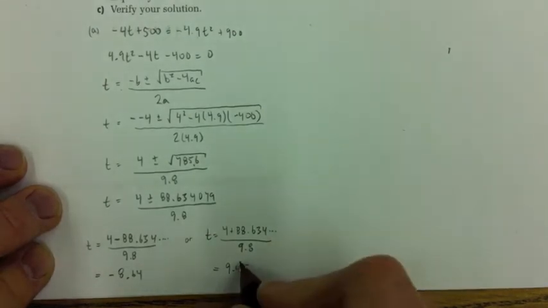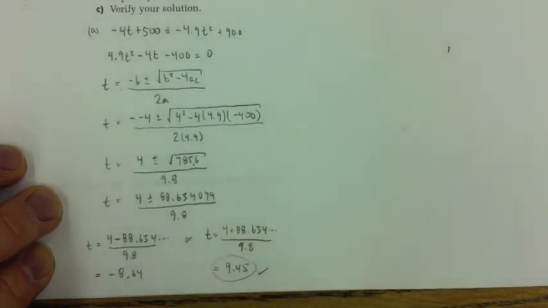Clearly our time has to be positive, so after 9.45 seconds the parachute opens.